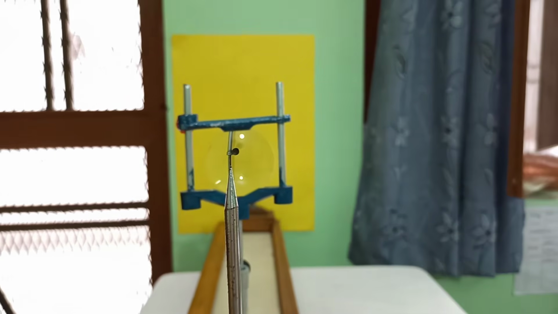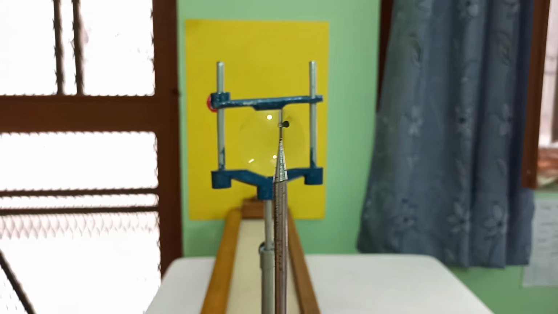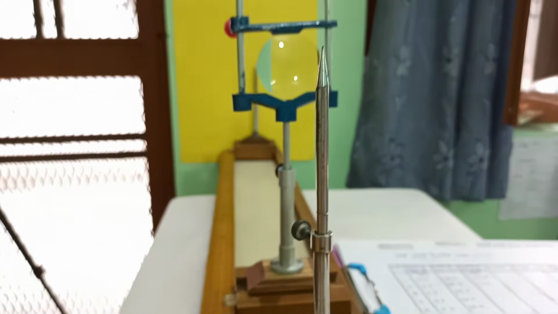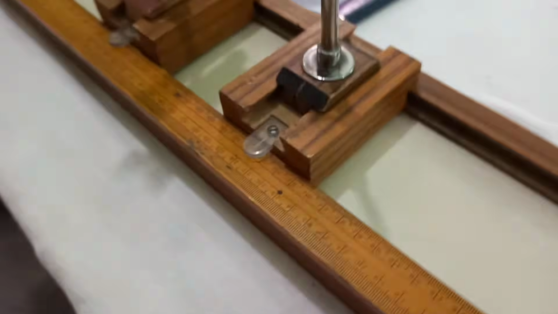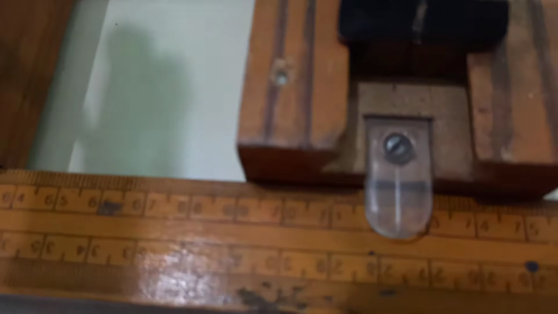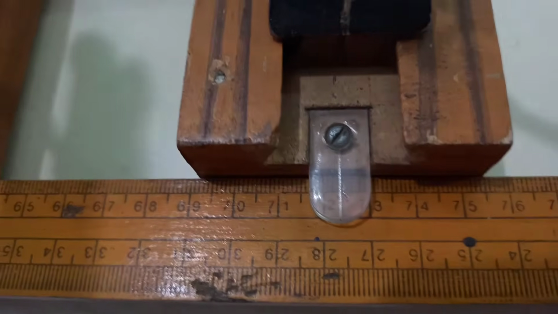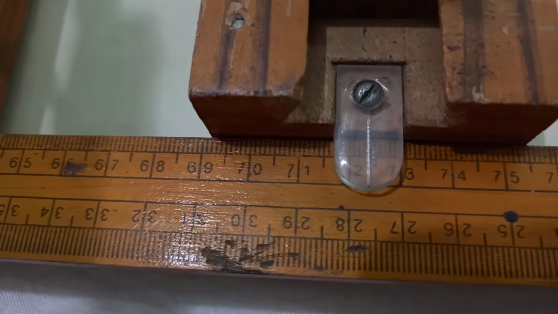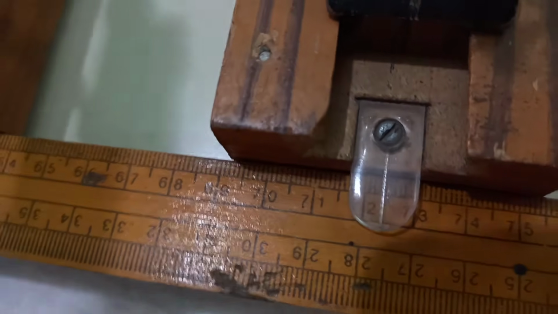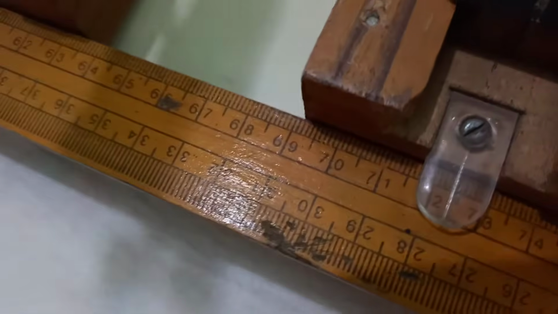Right? So now we will take the reading of this position of the image. So let me, this is 72.4. I hope you can see.